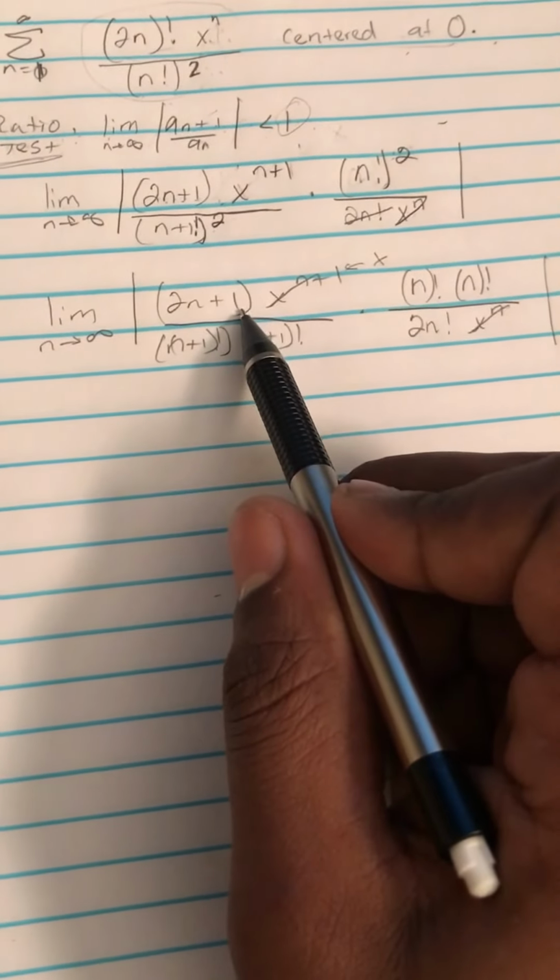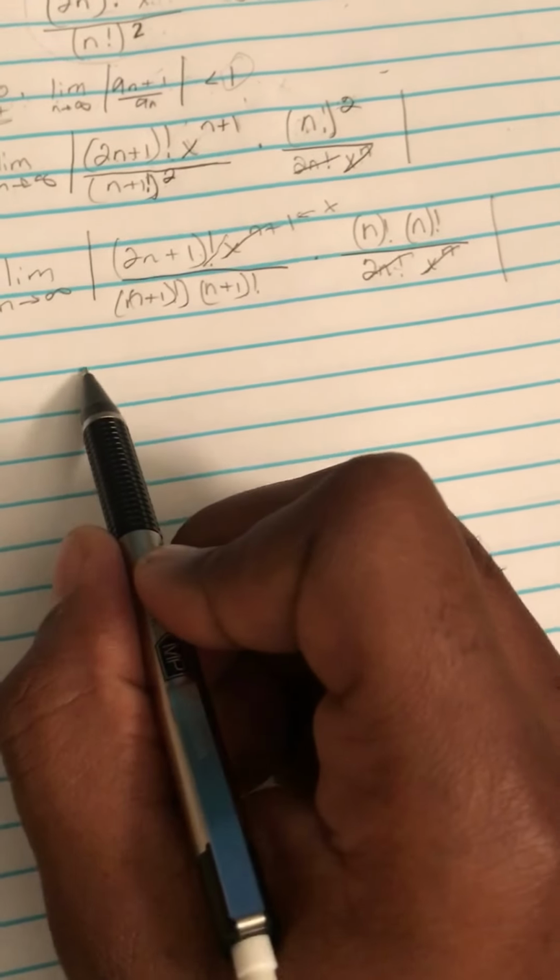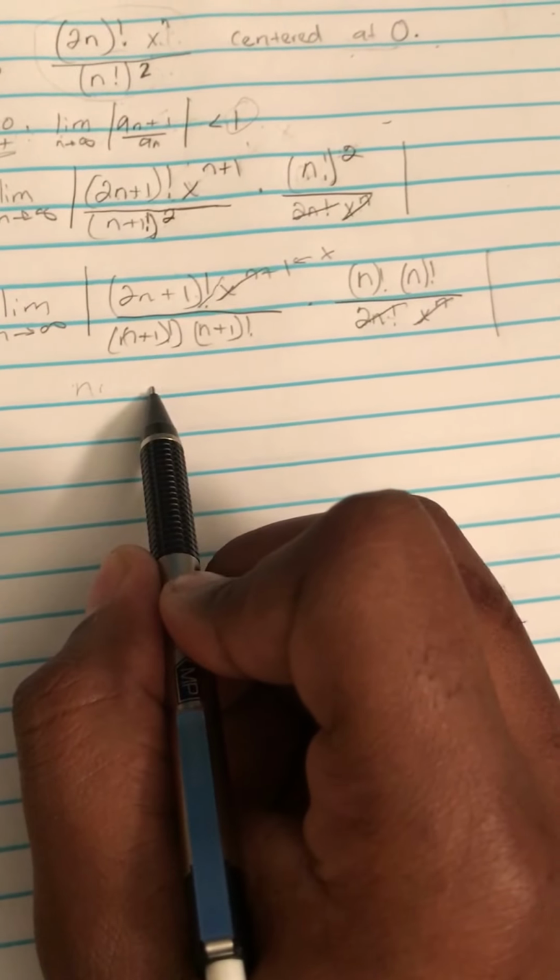So what we see here is this cancels here. The plus 1 just means that it's x. Sorry, I forgot a factorial up here. But (2n)! is going to cancel out with this factorial, because if you expand it, it would be 2n minus 1, and another 2n minus 1, and it keeps going. So the next minus 1 would just be (2n)!, which cancels out here. The same thing with these factorials.